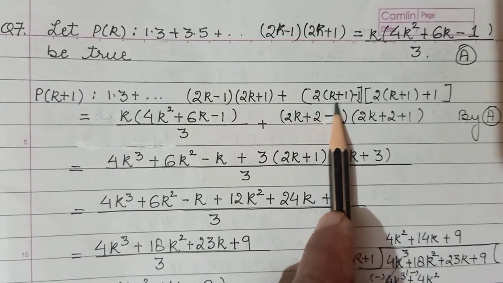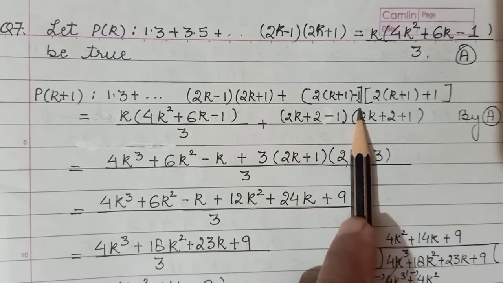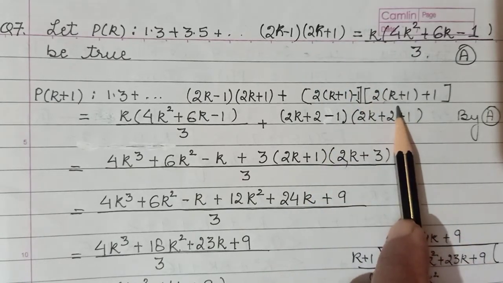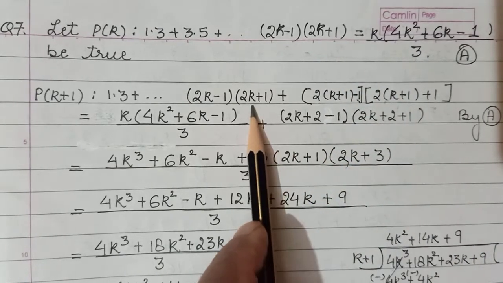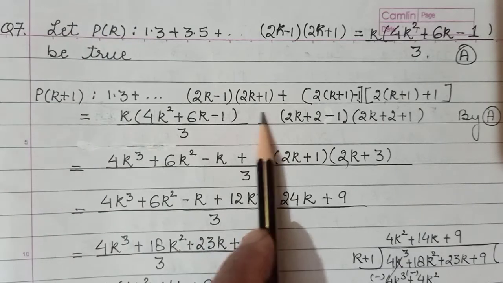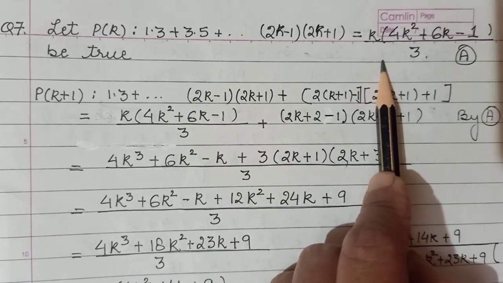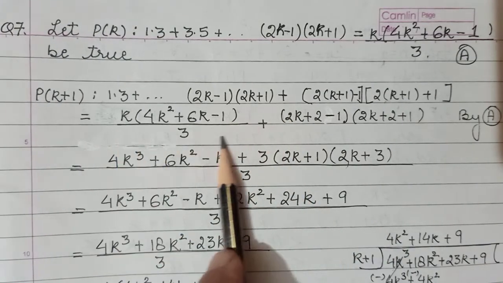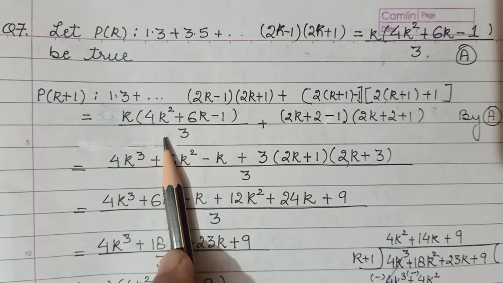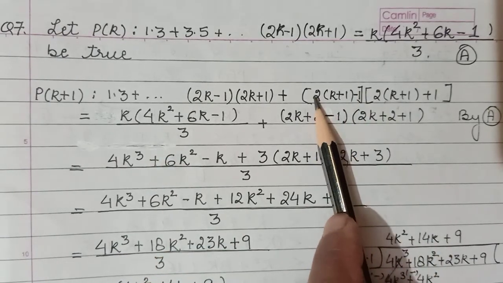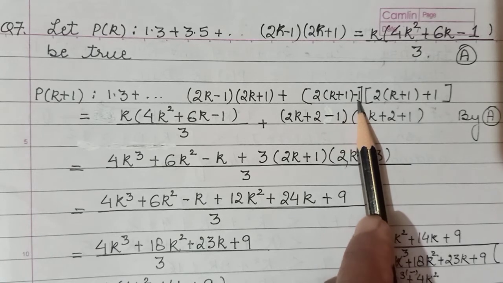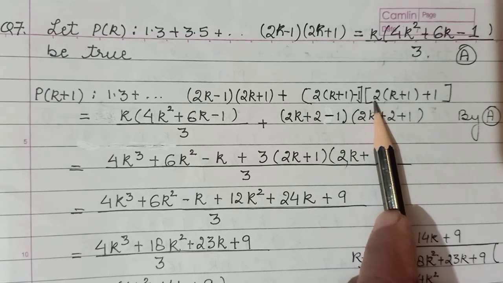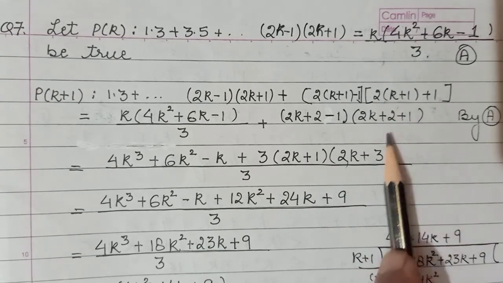So 2 in place of k. Now we'll have k plus 1, the rest comes as it is, minus 1, then 2 bracket k plus 1. In place of k you'll get k plus 1 and then plus 1. Again, the sum of the first k terms will be replaced by this because we are assuming this as true. So in place of the whole sequence, the sum of these many terms, you will replace by its equivalent from here. And then the last term, if you simplify this, 2k plus 2 and minus 1, that becomes plus 1. Then here 2k plus 2 plus 1, that becomes 3.